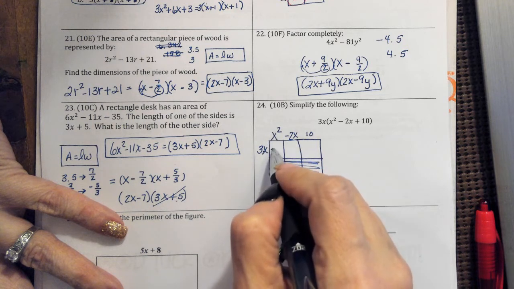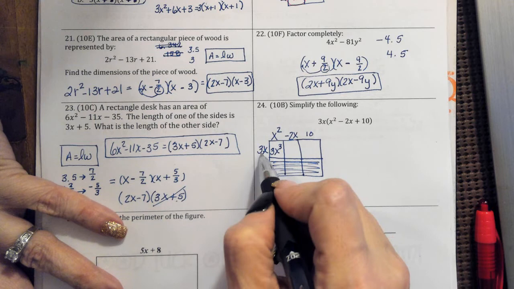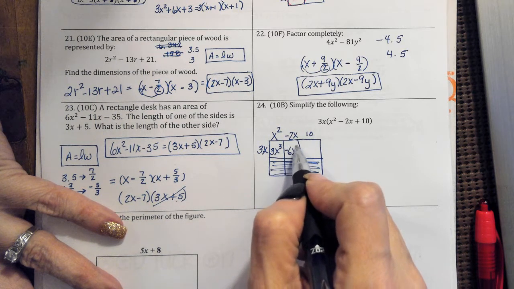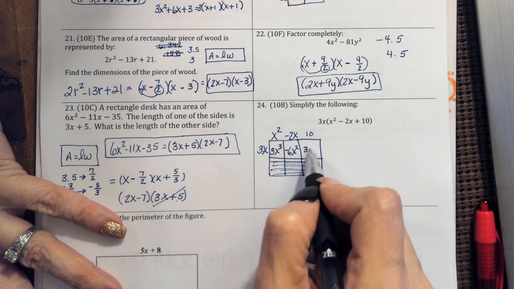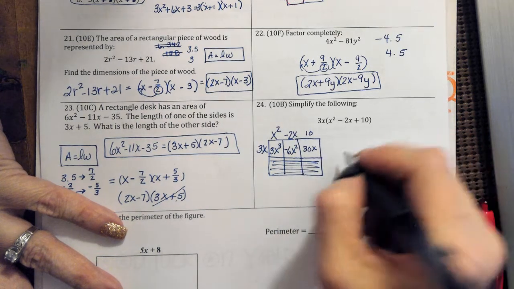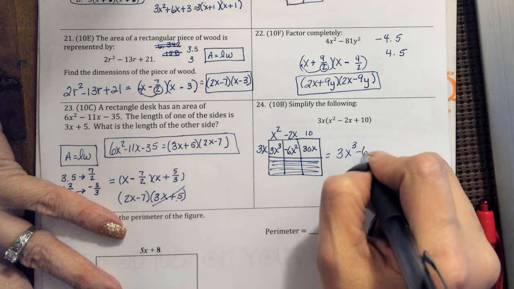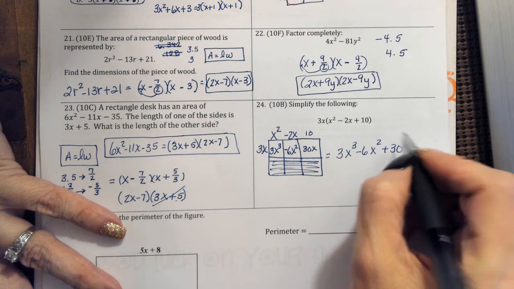3x times x squared will be 3x to the third power. 3x times negative 2 would be negative 6x squared. 3x times 10 would be a positive 30x. Nothing's going to go together, so I'm going to get 3x to the third minus 6x squared plus 30x.